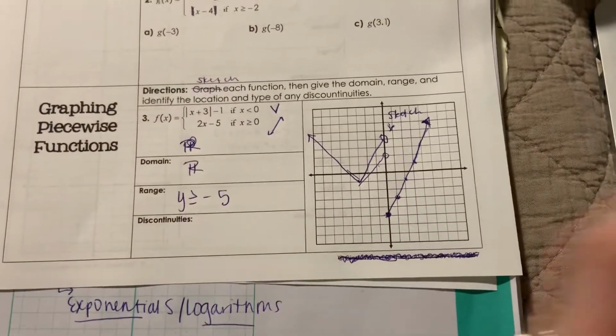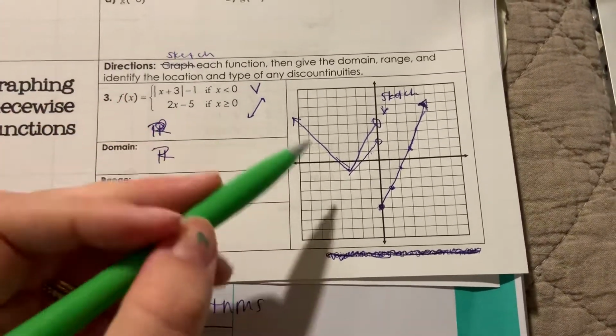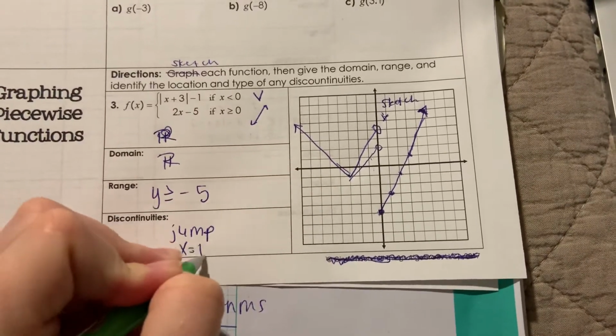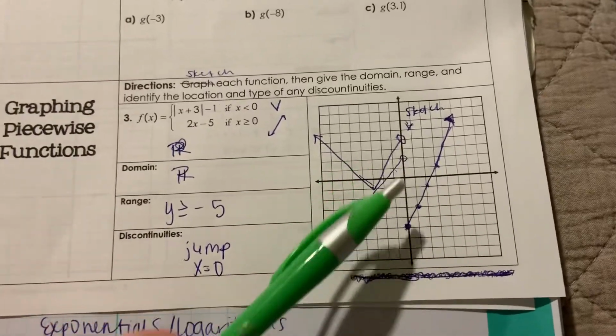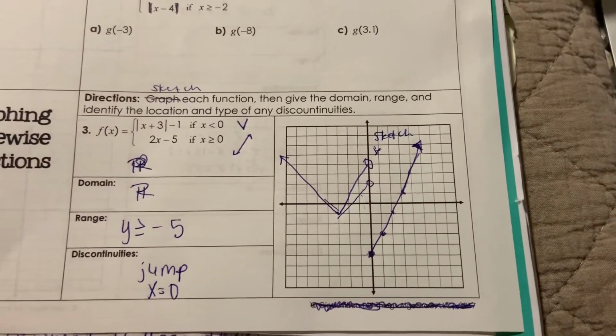Discontinuities, well, this one has a jump. And where is that jump? It's when x equals 0. You could try to name it by the y as well, but there's two different places here, so I would just definitely stick with the x. It's usually easier when you're naming those jumps.